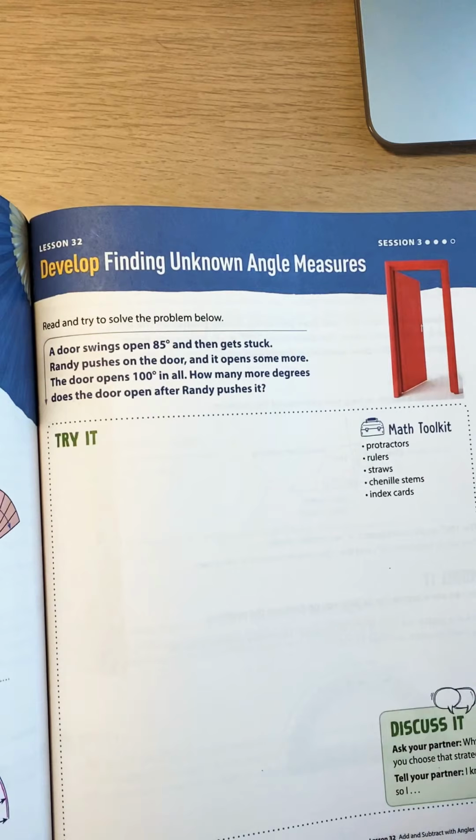Hi guys, another math lesson. This one is lesson 32, session 3. And remember, it is adding and subtracting angles. I'm in my workbook on page 705.